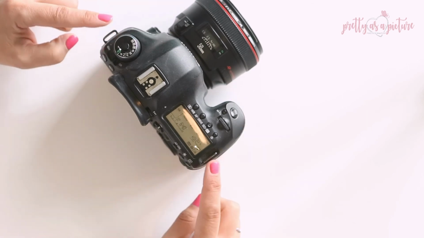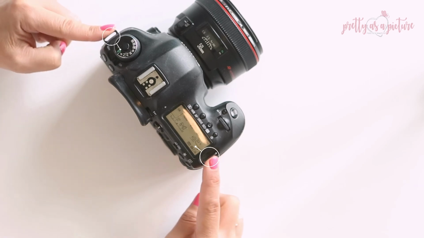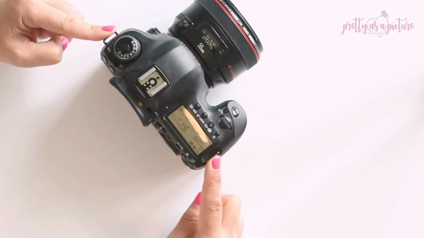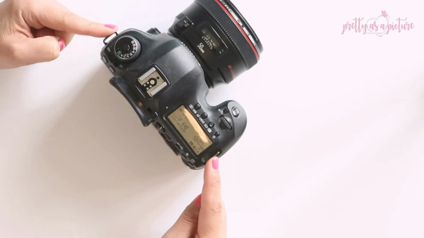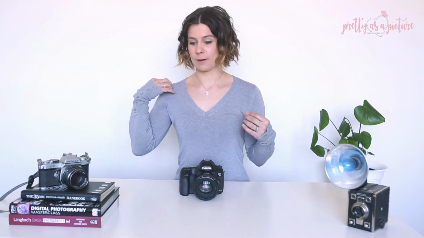Now we have these two little loops, I guess you could call them, at each side, and that is where the camera strap goes. Personally, I do not use a camera strap when I'm shooting. I find that it gets in the way. I find that it's uncomfortable. I've had round the neck straps, I've had one shoulder across the body kind of strap, and I also have a harness.